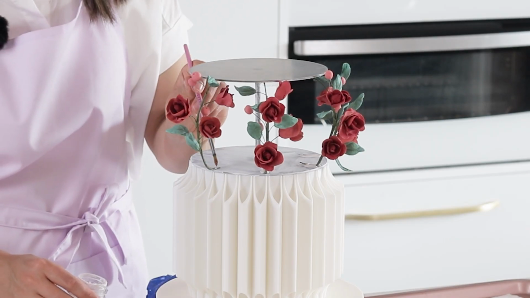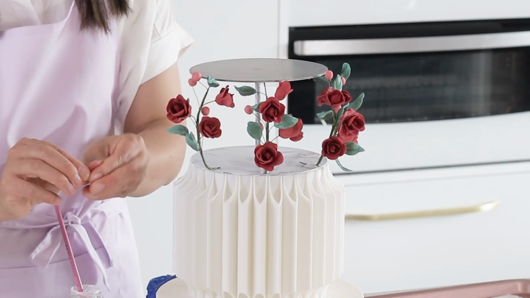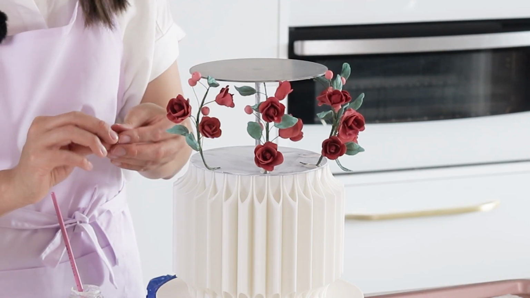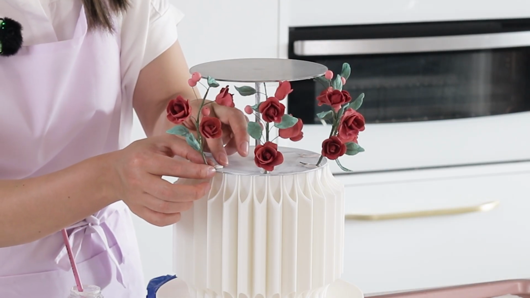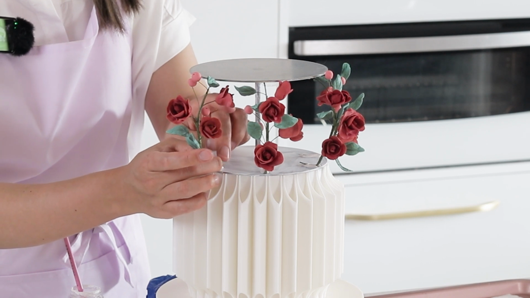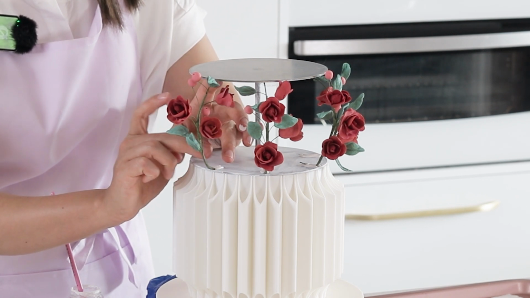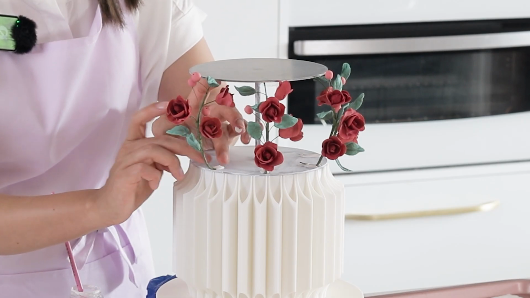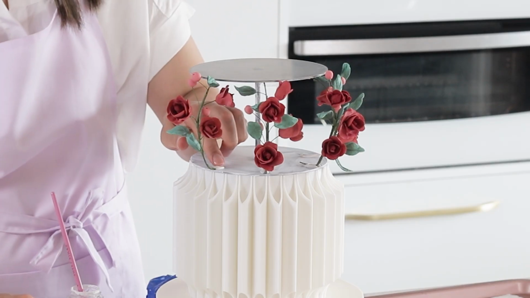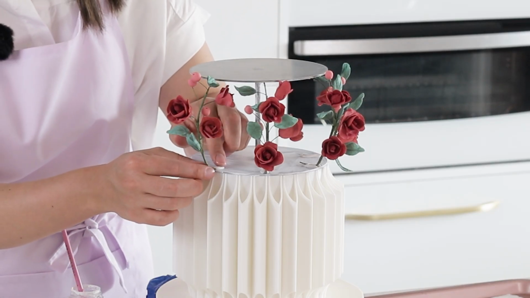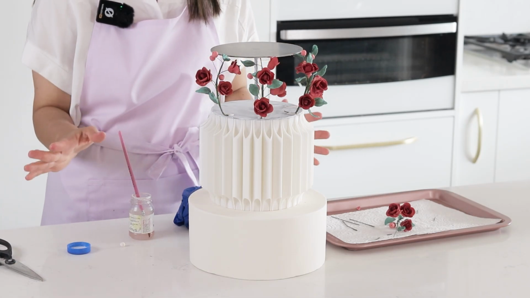I'm just dabbing on a tiny amount of sugar glue or edible glue. We've got our sticky ball of gum paste here. And I'm just going to press that over the bottom part of the wire. I'm going to press that down and just pull off or peel off any excess. Flatten it so that it's more discreet. And with the overall design, that is not going to be noticeable.